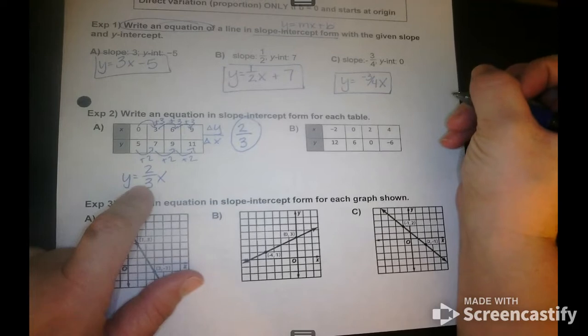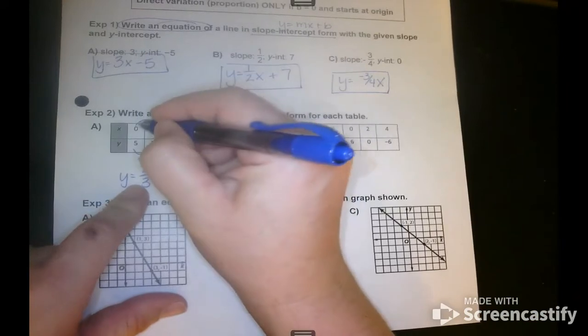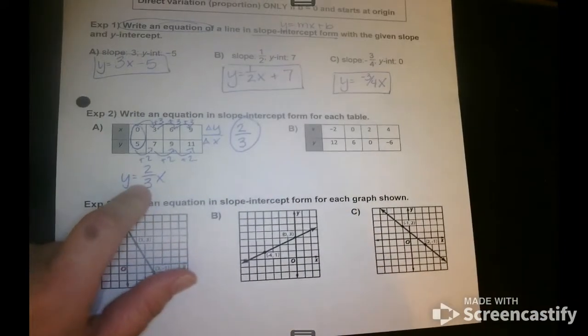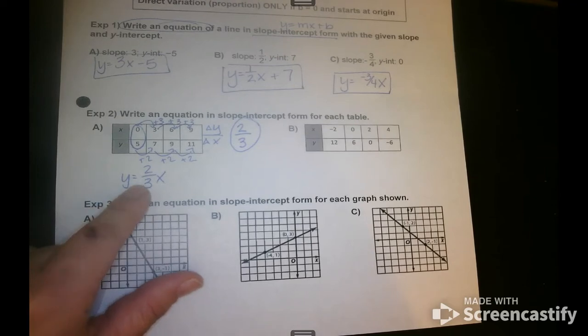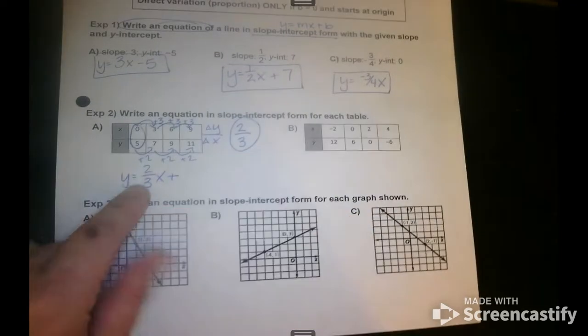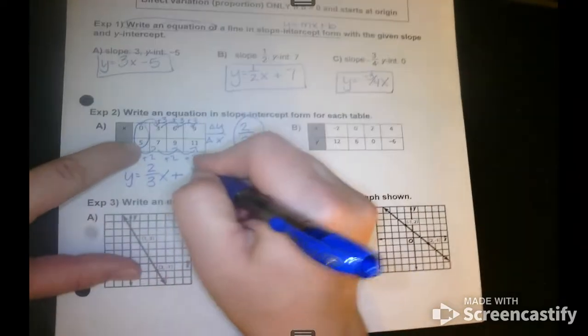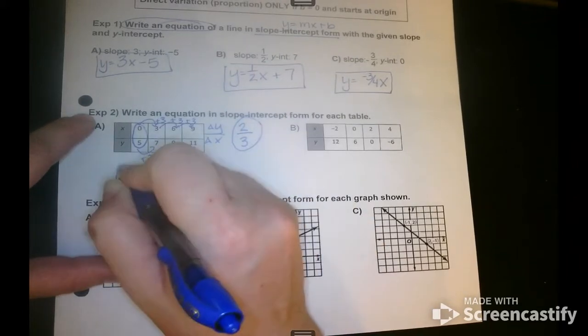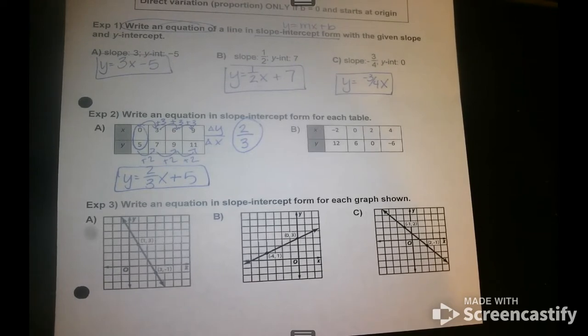Okay. Now, to find my y-intercept with these tables, I look for the points with 0. So this one is at 0 and 5. So does it go through the origin? Does it go through 0, 0? No. Okay. So I know that it has to have a y-intercept. Well, x is 0. What is my y? 5. So it's plus 5. If it was 0, 0, I wouldn't have had a second number. I wouldn't have had that y-intercept.